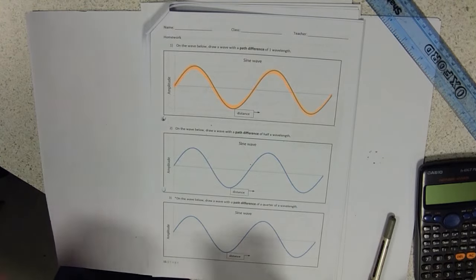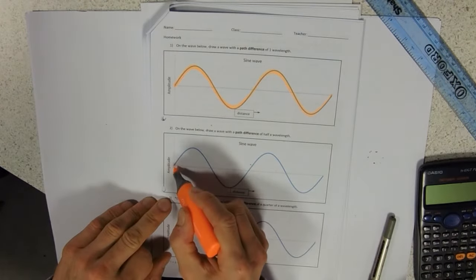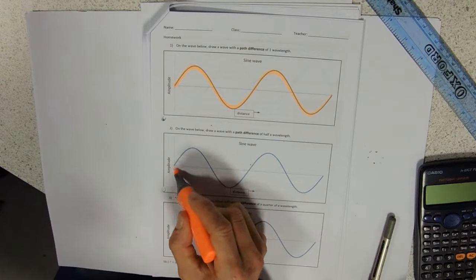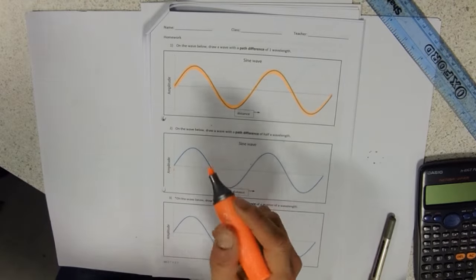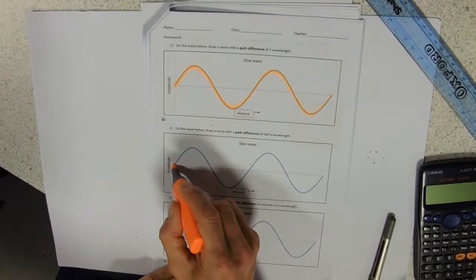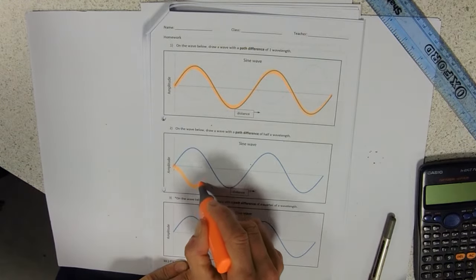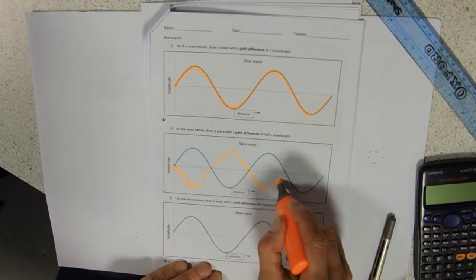If there's half a wavelength, well, I think it's going to be in kind of anti-phase, so it's going to be like that.